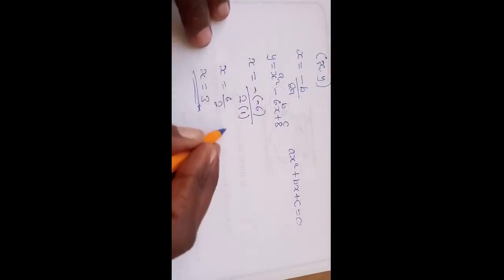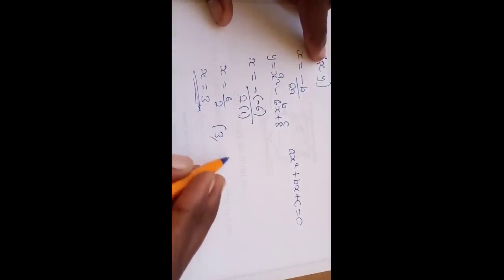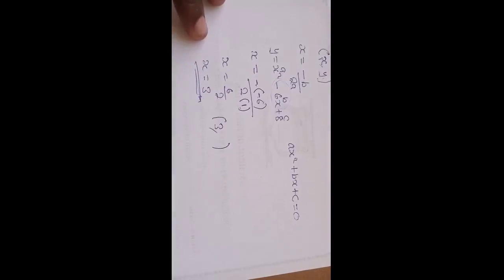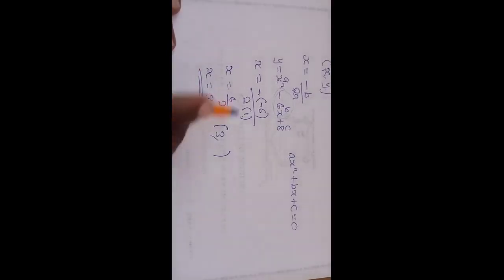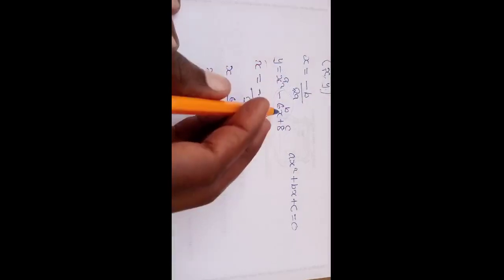So meaning that we just found the x coordinate here as 3, like that. What about the y coordinate? How do we find the y coordinate? We learned in the previous video how to find the y coordinate. You substitute this value of x that you found in the original equation, if you want to find the turning point. So this is the equation that we have.